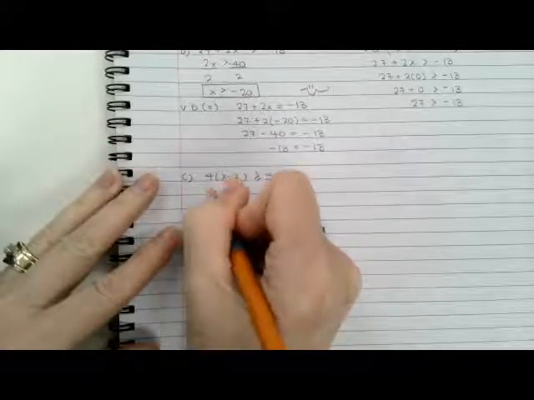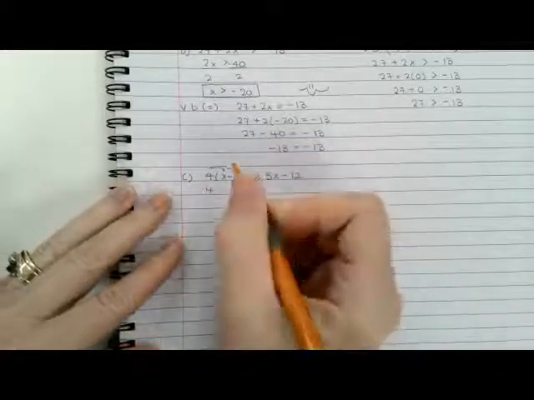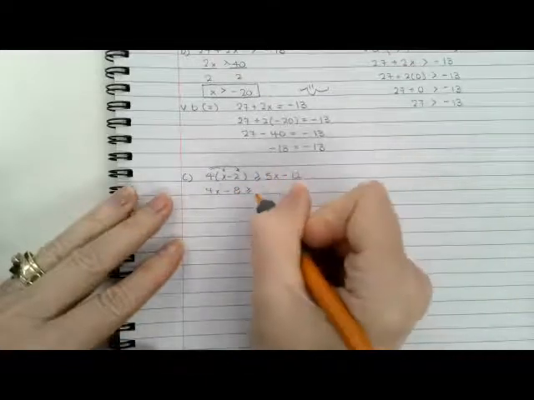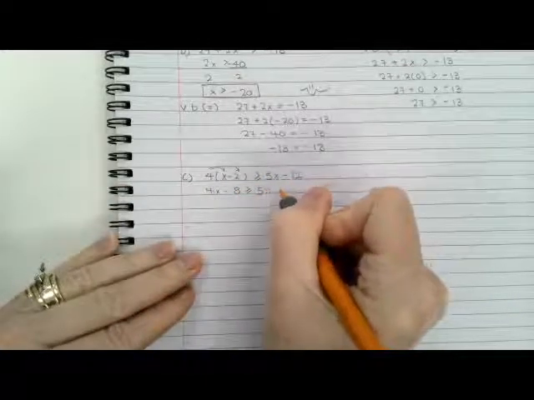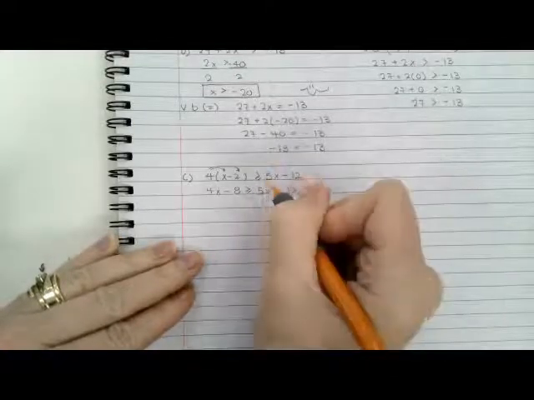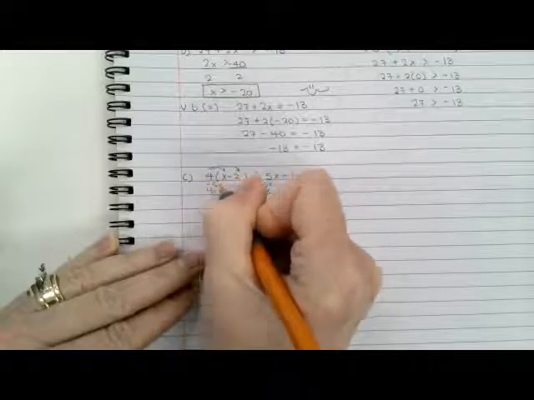I'm going to multiply this out, so using the distributive property, 4x minus 8 is greater than or equal to 5x minus 12. X's have to be on the same side, so take away 5x, take away 5x.